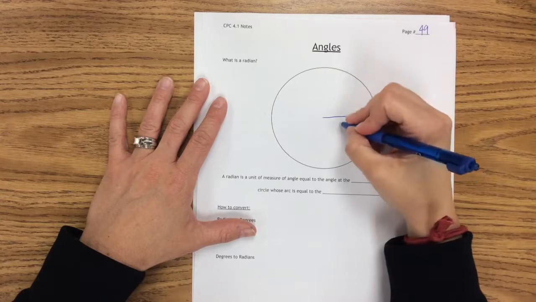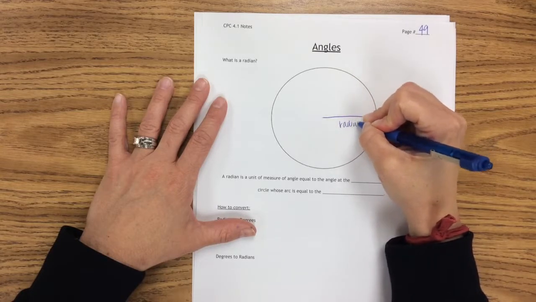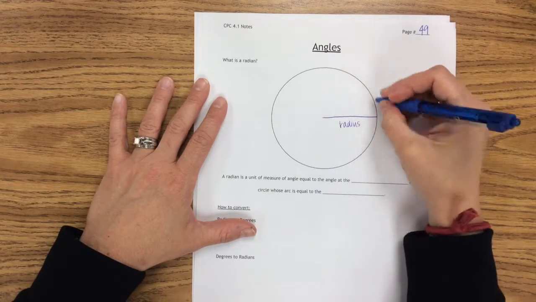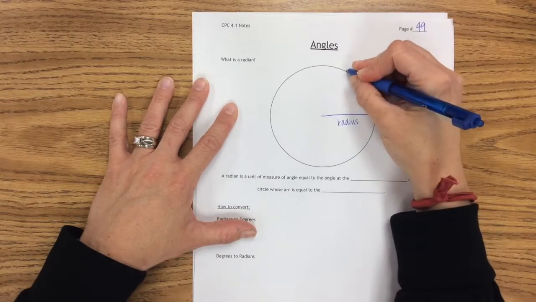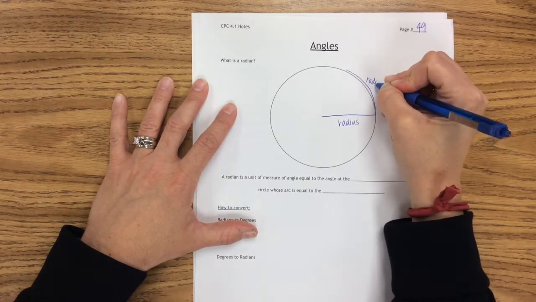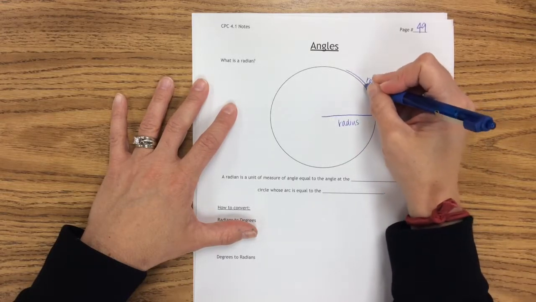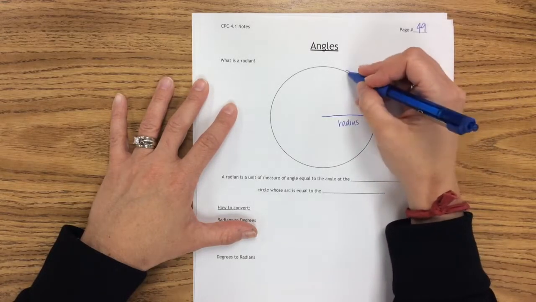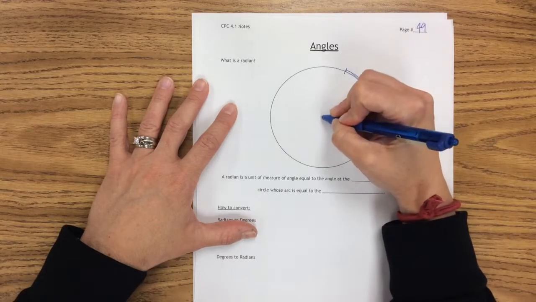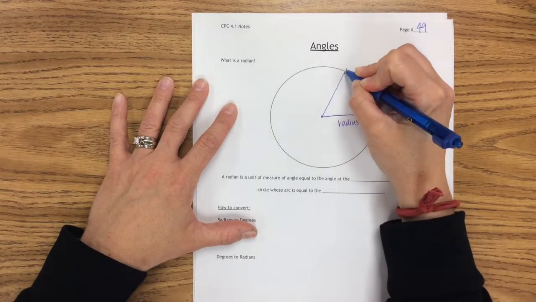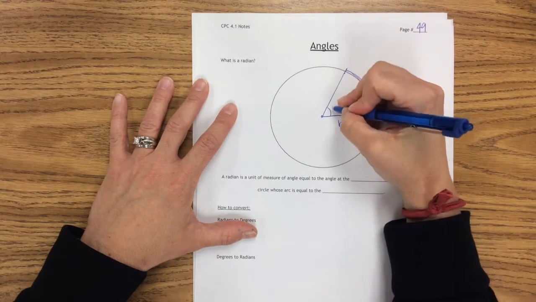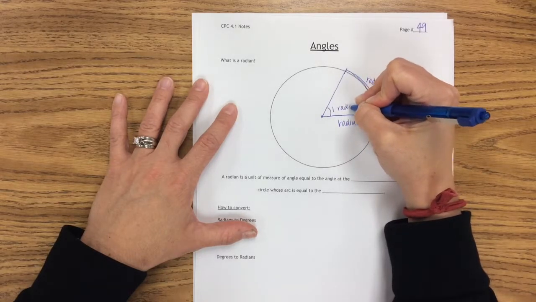If you draw in a radius straight across, and then you pick that measurement up and lay it along the arc. So here this would be the radius and then that same length of line but curved along the edge. As far as you get, if you stop and then connect the center with the end point, that angle made is 1 radian.